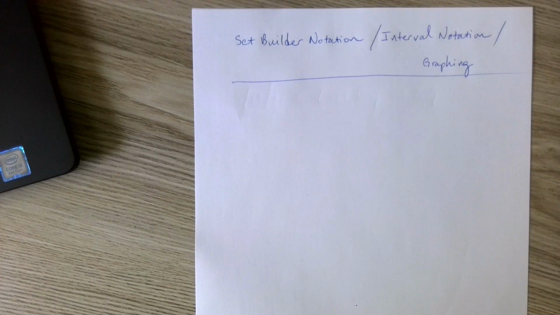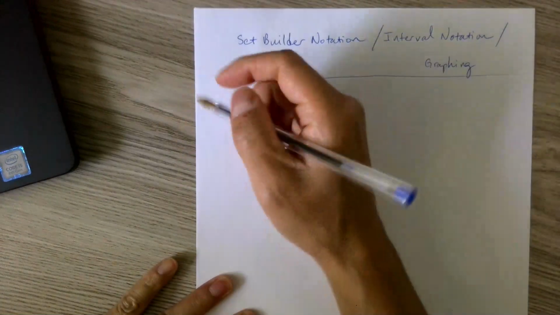Today we're doing set builder notation, interval notation, and graphing. These are together because these are just three different ways to describe a set. So first let's look at the ways we already know how to describe a set.